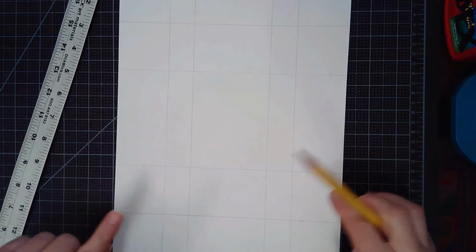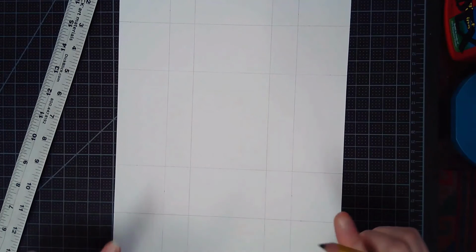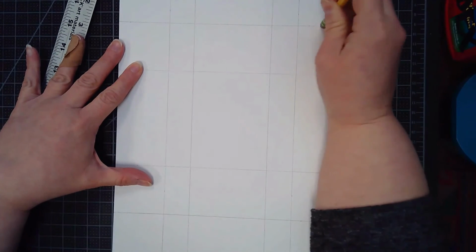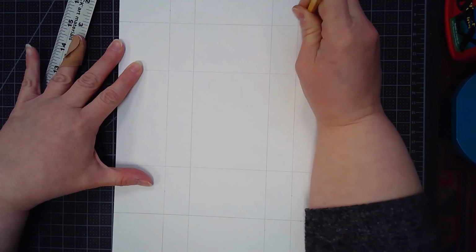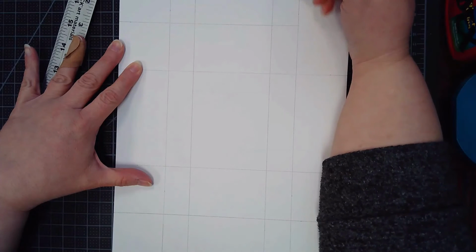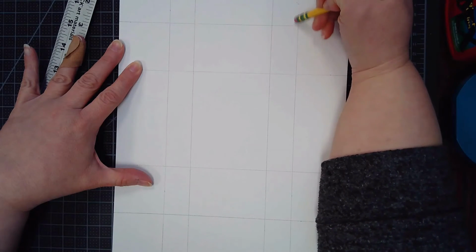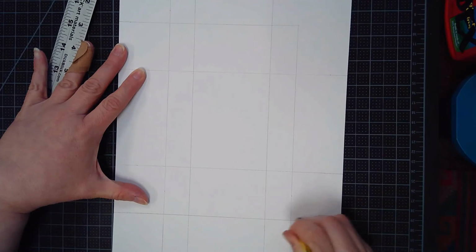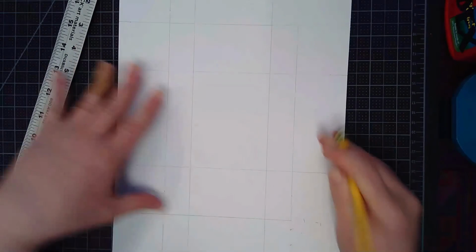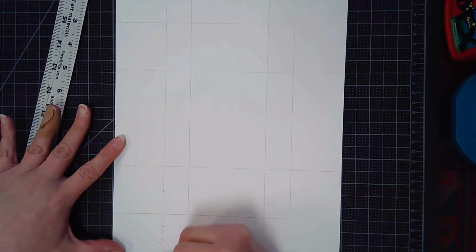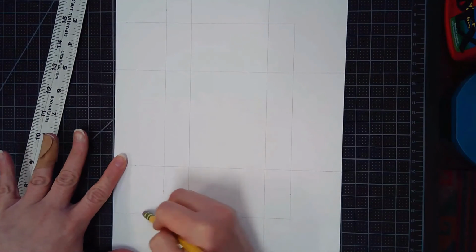Since I just need the inner rectangle and my rule of thirds, I'm going to erase these lines near the corner of my composition. And again, this is why you want your lines to be really light, so that we can easily erase pencil when we need to.